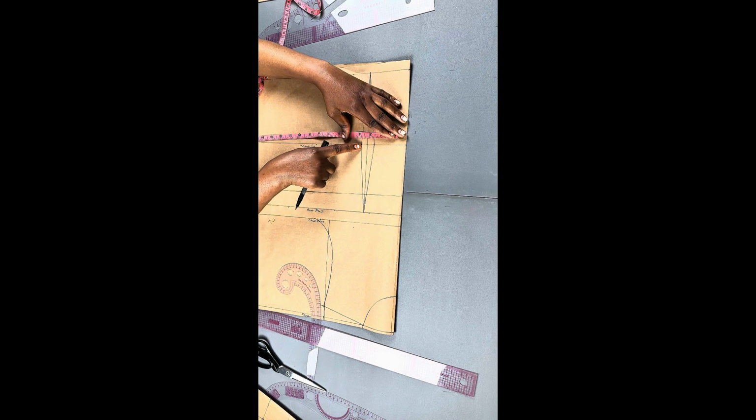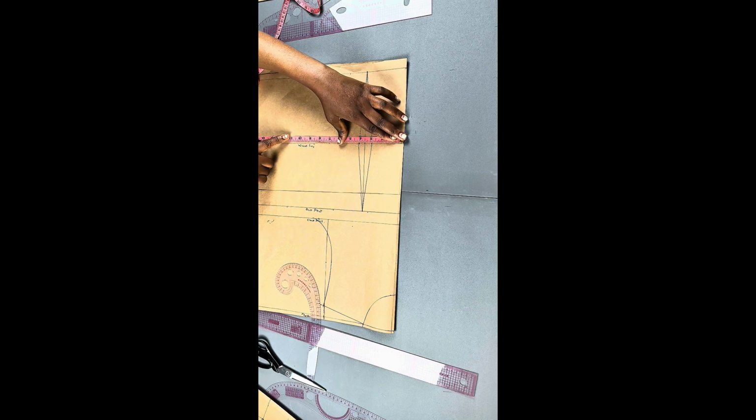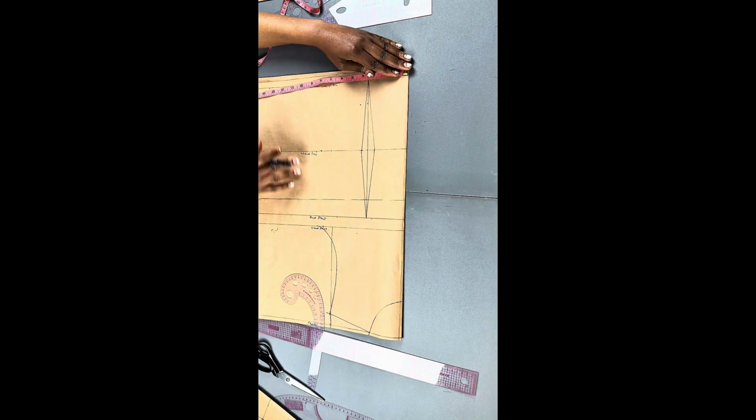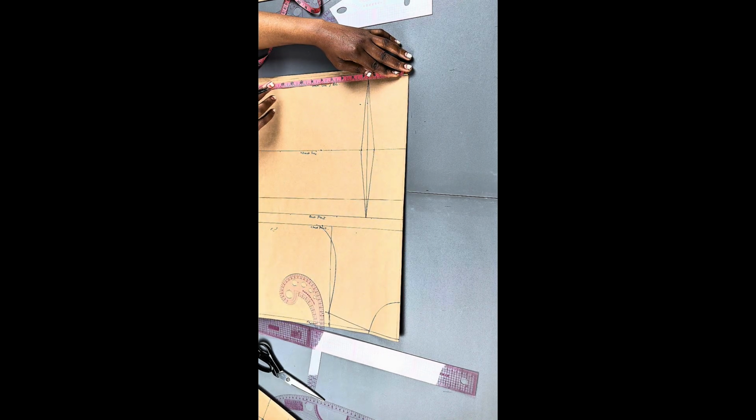That's making 1 inch. Can you see the way I'm pointing to it? I didn't explain that when I was explaining the dart. So then I will add the 1 inch back to my measurement, because it's just addition and subtraction. So that's it. Then I will take for my blouse length, my hip divided by 4.